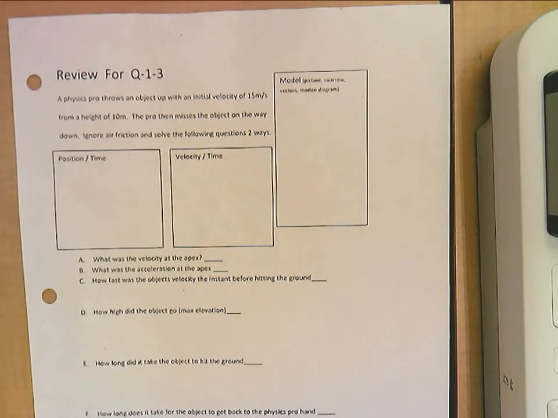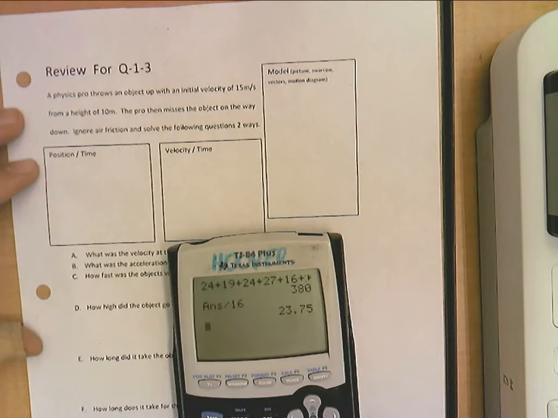I apologize. I don't have a ton of time here, but I'll do the best that I can in the short period of time I have to make this.